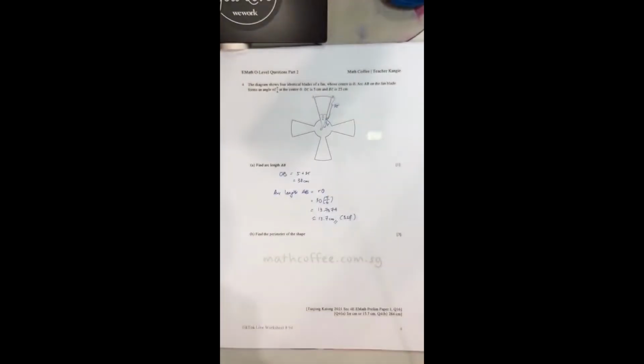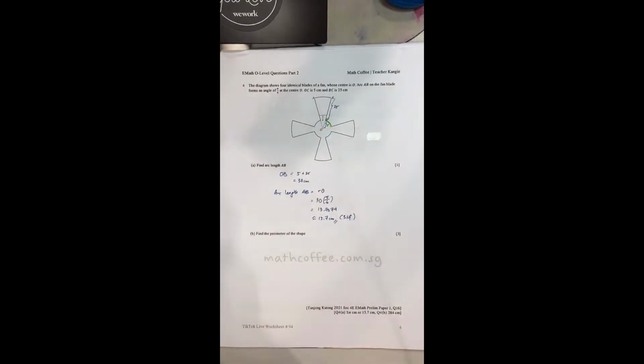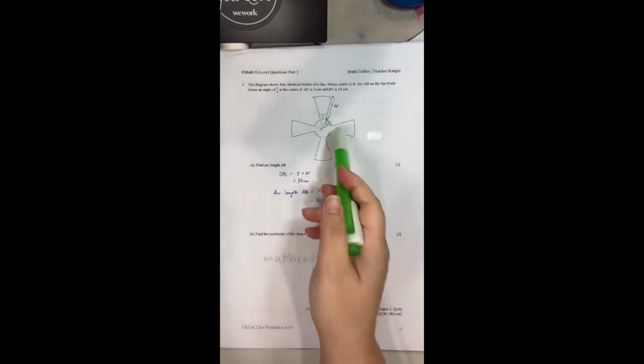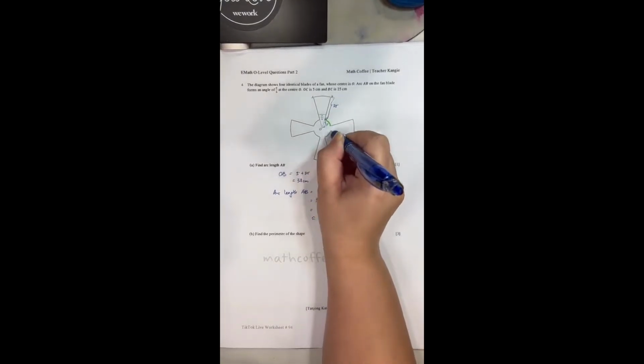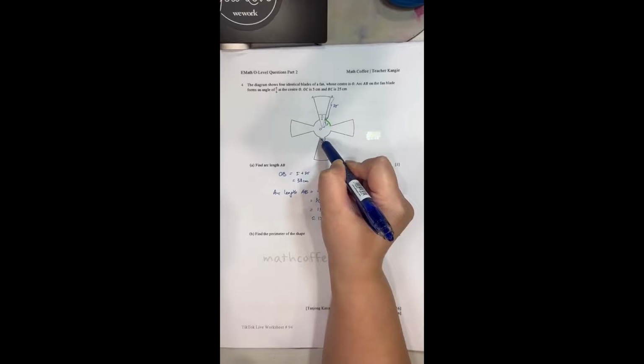Where's my highlighter? The only tough part is you need to find this arc here. How do you find this green color arc? It's actually the small circle circumference minus the mini arcs here.